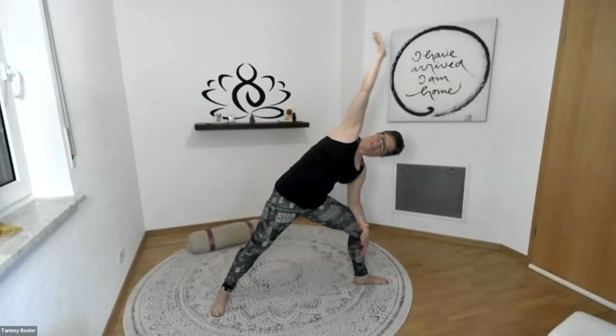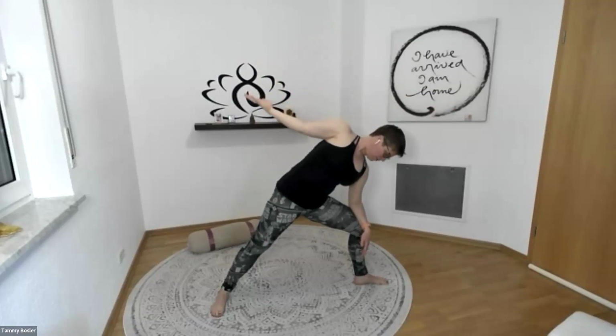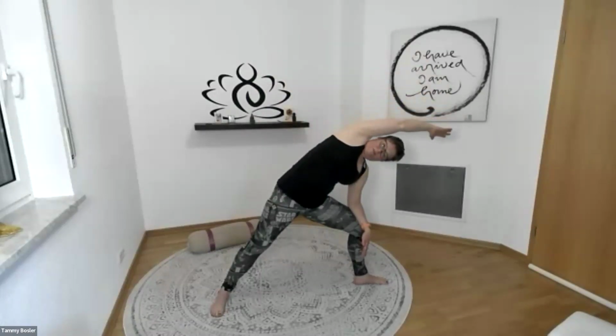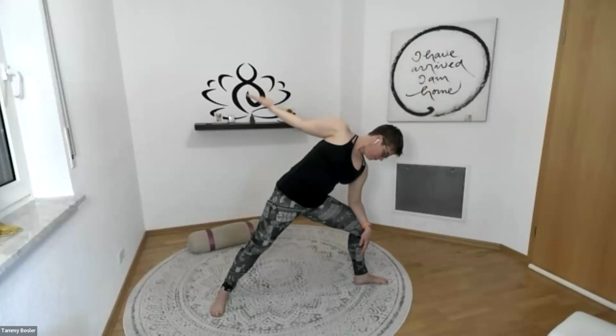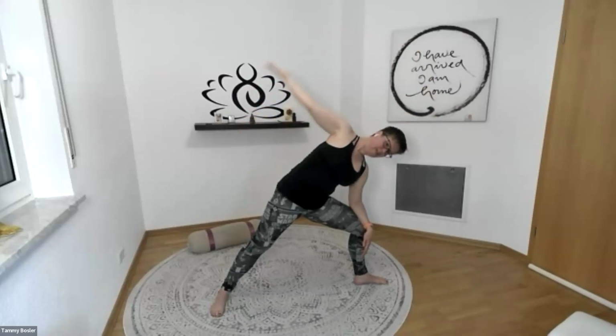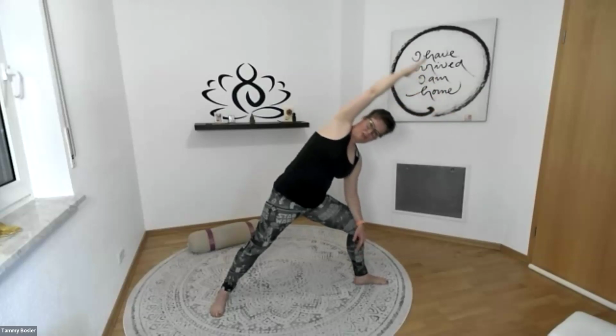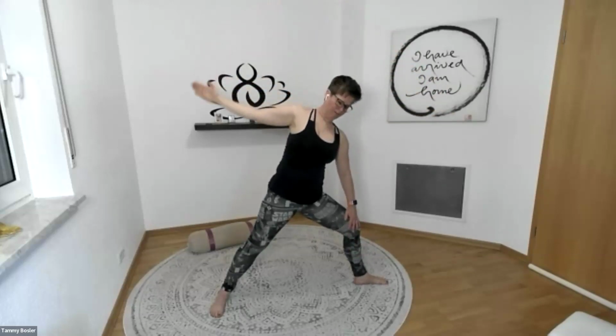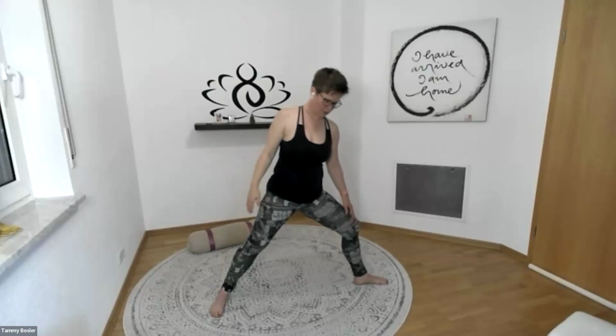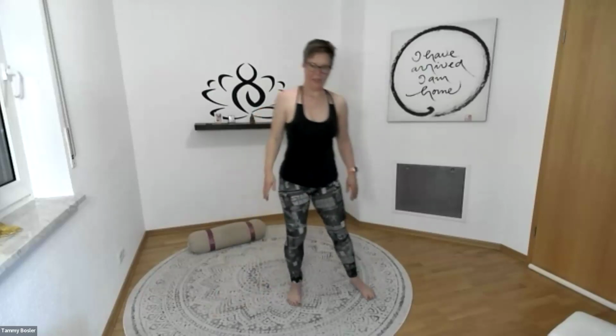Good. Inhale, arm over. Exhale, look down. Inhale over. Exhale down. Inhale over. Exhale down. Make sure you're not feeling tightening in the low back here. If it's feeling too tight in the low back, come up a little higher. And then we'll come up, feet together, pause.